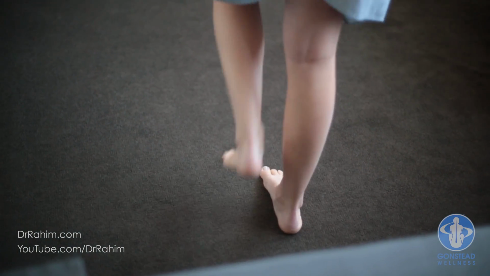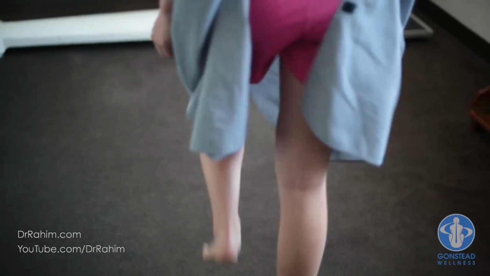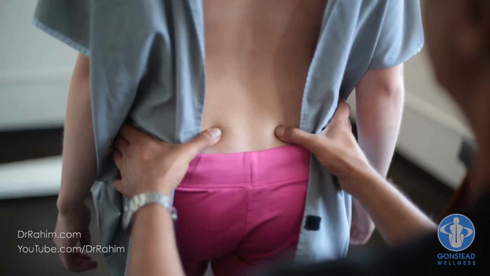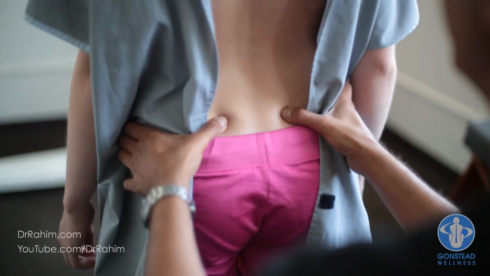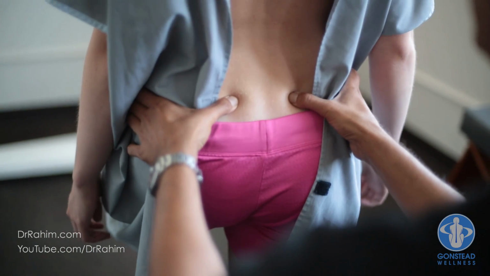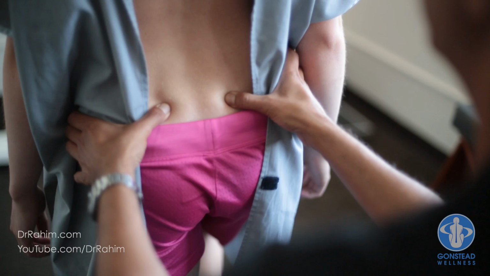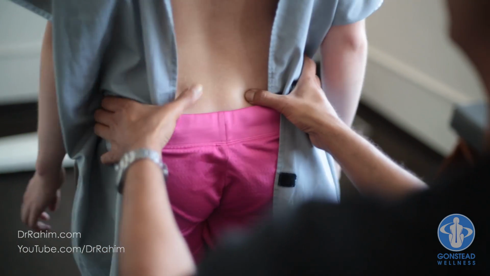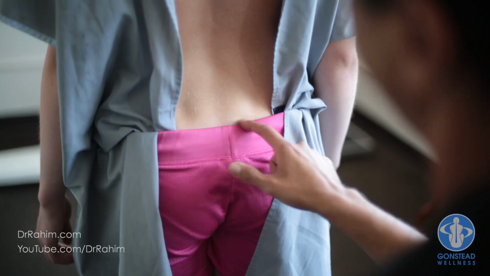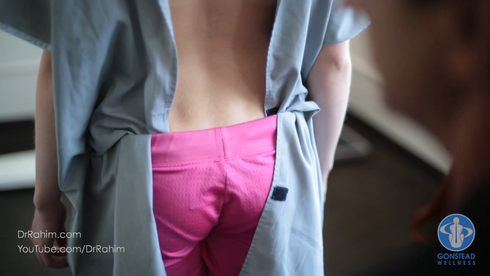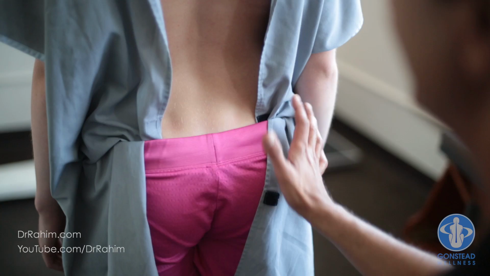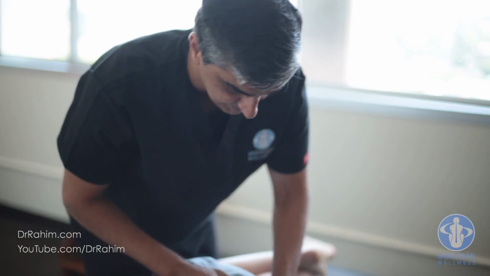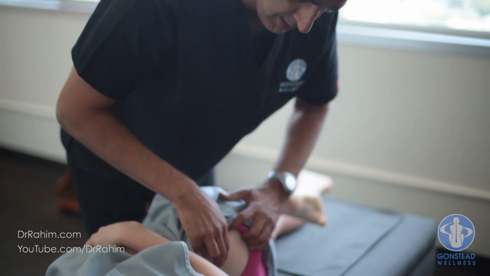March in place. Knees up a little higher. There you go. What I want you to notice is how those dimples are moving. Slow it down. Now stop. Raise your left leg and down. Raise your right leg and down. Left leg and down. So everything is pointing to this right SI joint as an ASIN. So we're going to set it as an ASIN, and then we're going to retest and see what happens.